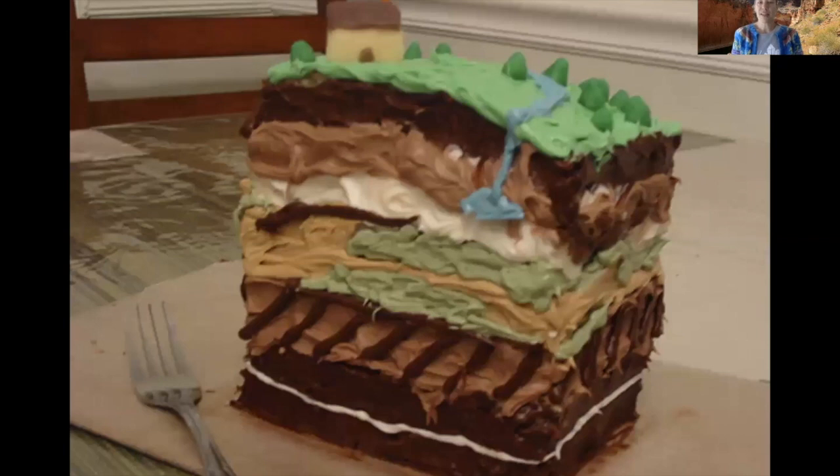We can also look at a cake, a geological layer cake, to represent that. Why don't you hit pause and think about all of these sequences and what order you would have assembled this cake in to practice the principle of superposition.